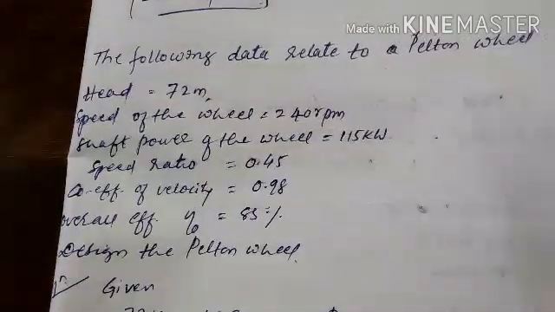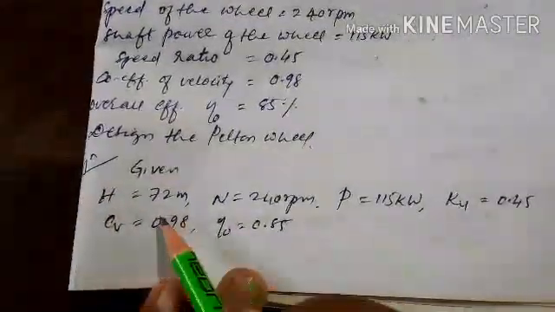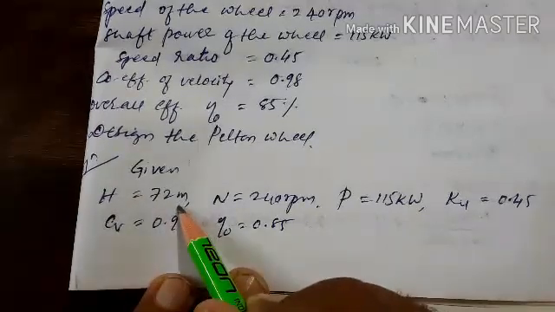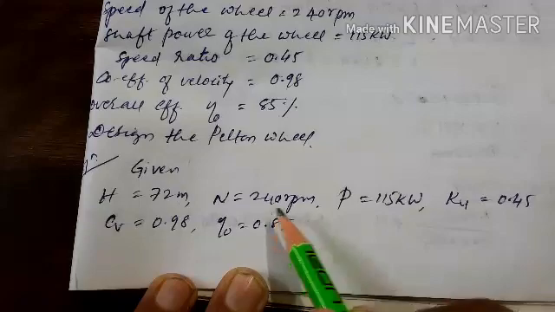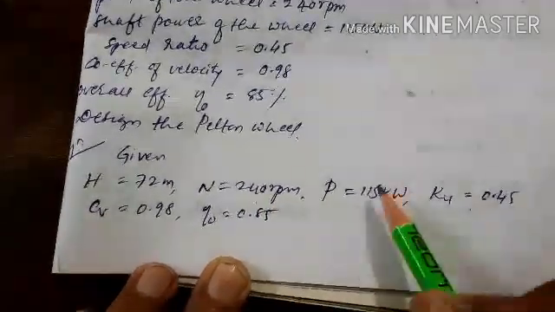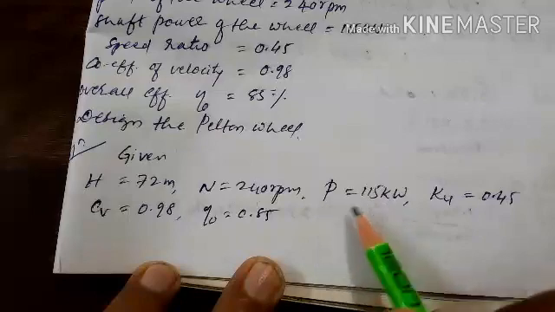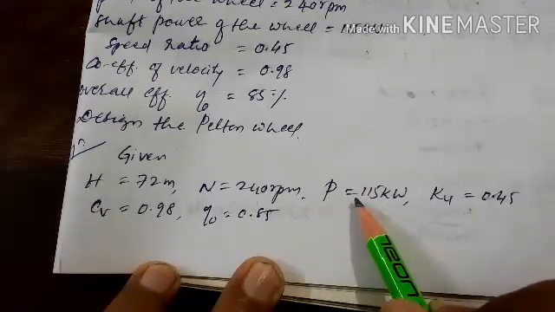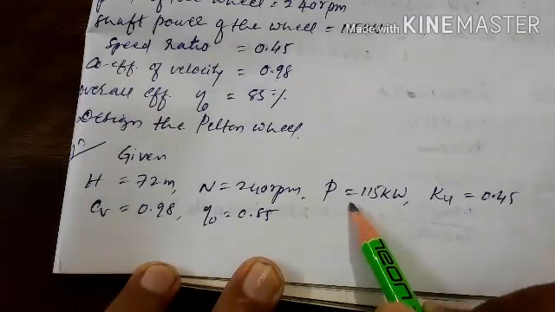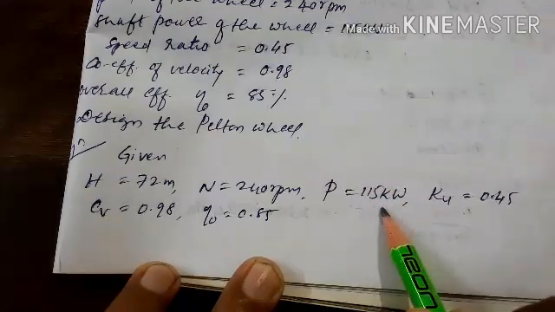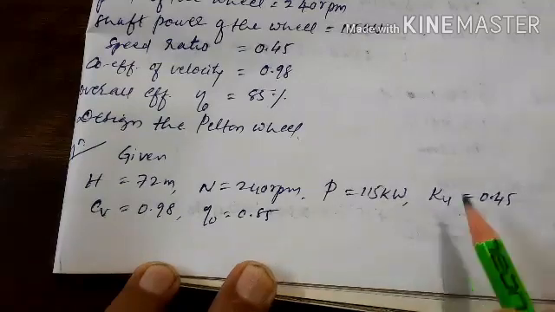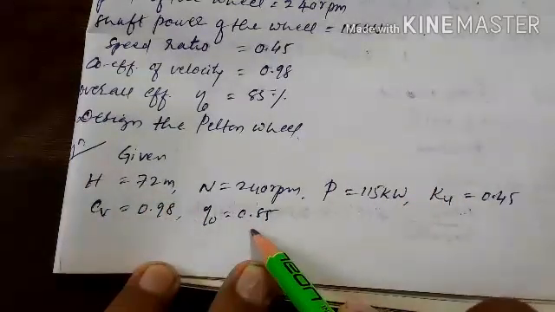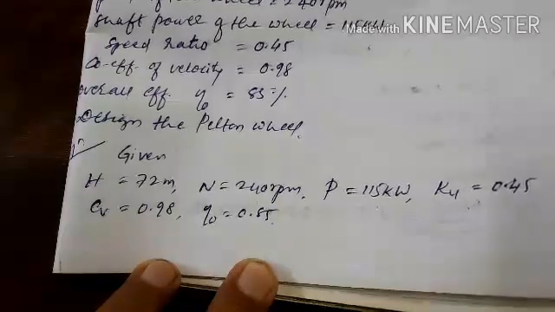Okay, so here let us first write the given data. The head available at the inlet of the turbine is 72 meters, then the RPM of the wheel is 240 RPM, then the shaft power, considering all the losses, finally the power reaching the shaft will be 115 kilowatts, or it is generating 115 kilowatts. Then the speed ratio will be 0.45, the CV is 0.98, and the overall efficiency to be achieved is 85%.